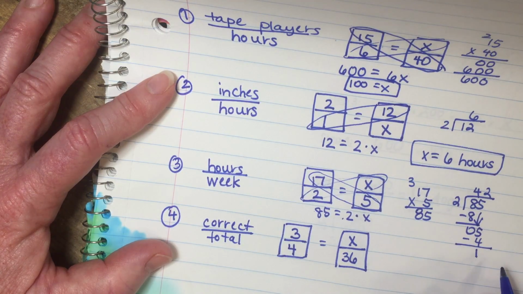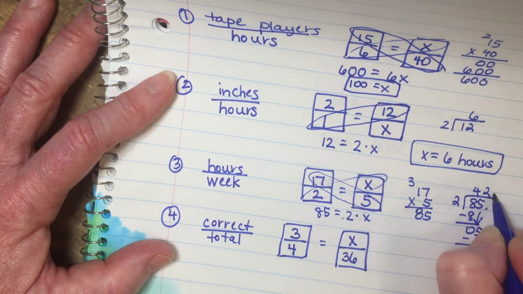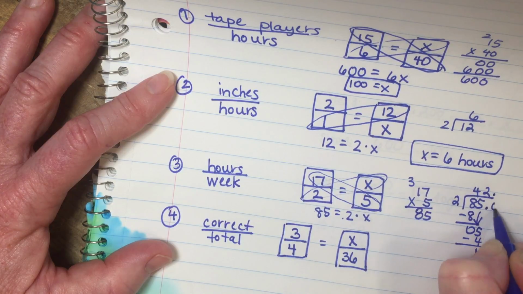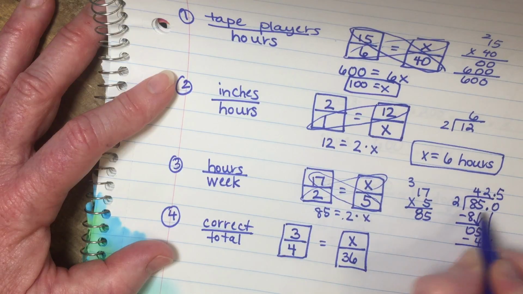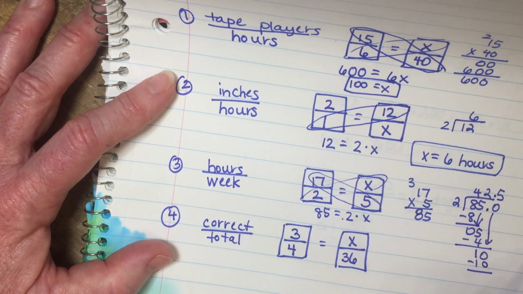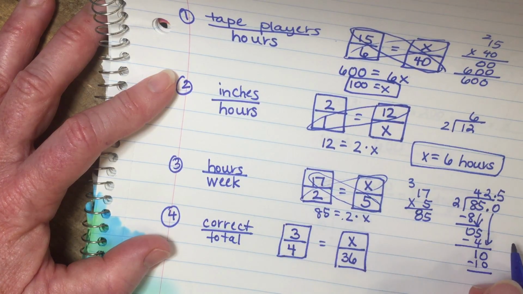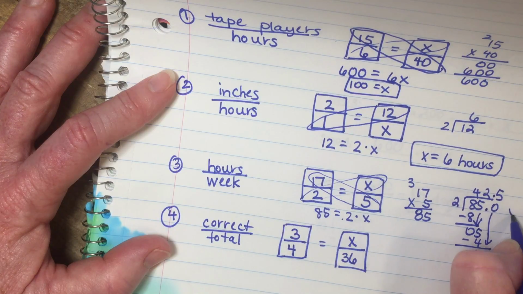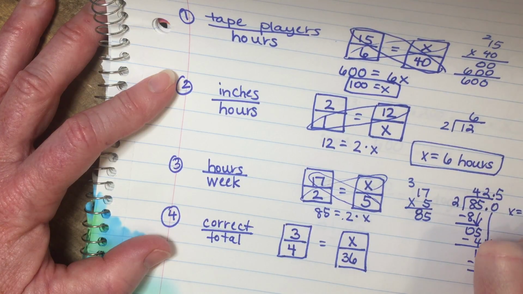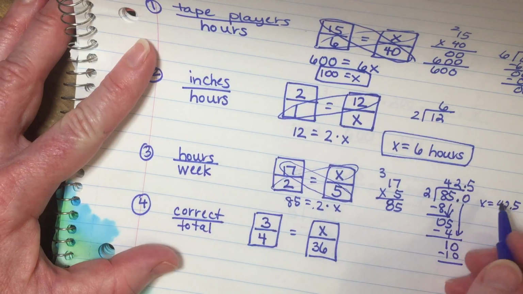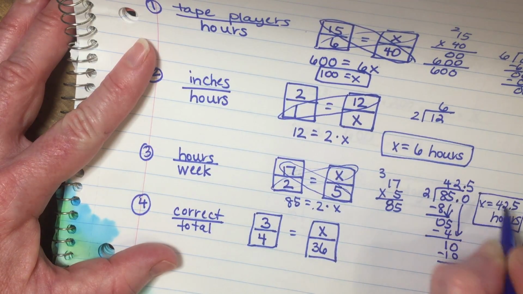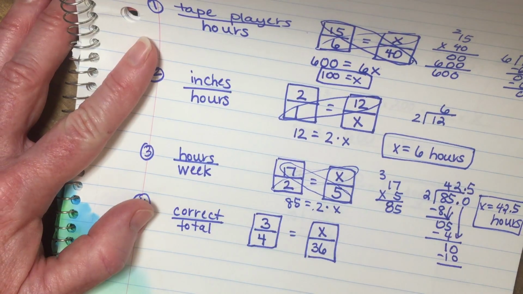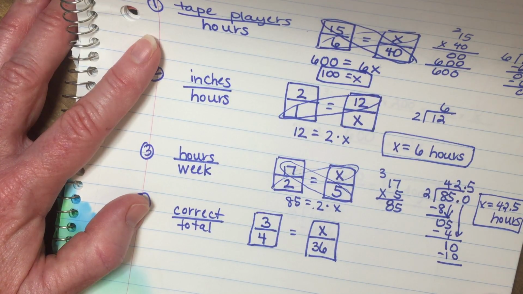I can make that into a fraction, or I can add a decimal. Bring up my decimal, bring down my 0, and keep going. 2 will go into 10 5 times. So 2 times 5 is 10, and then I'm done. All right, so if we interpret what we just figured out here, x is equal to 42.5 what? 42.5 hours. All right. So in a 5-week period of time, she's practicing cooking 42.5 hours.